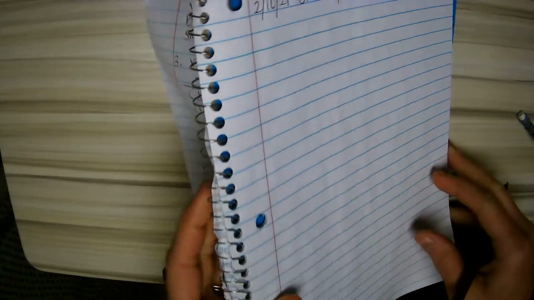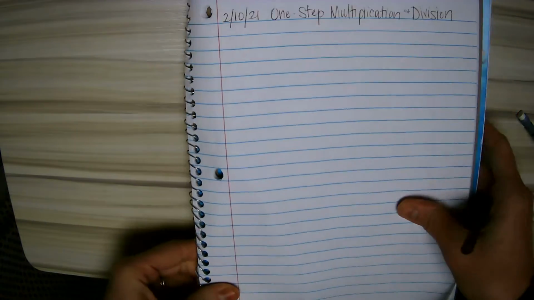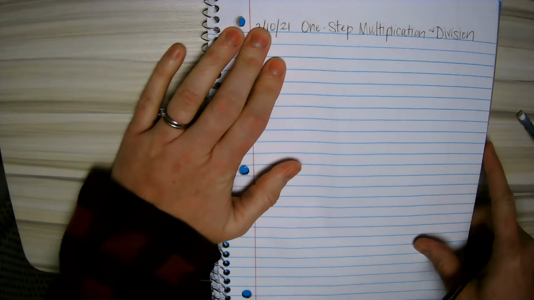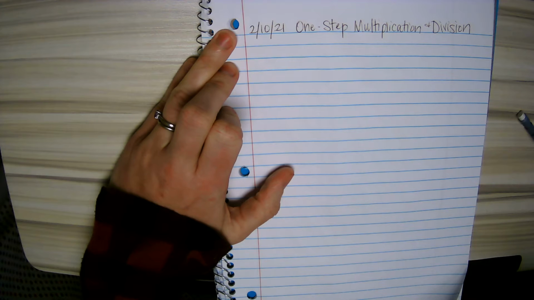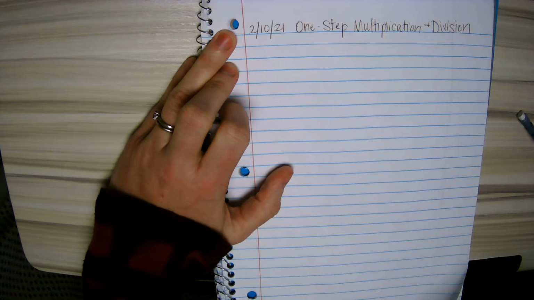So today, let's start with solving equations with multiplication. If we're solving them with multiplication, that means the variable is being divided.